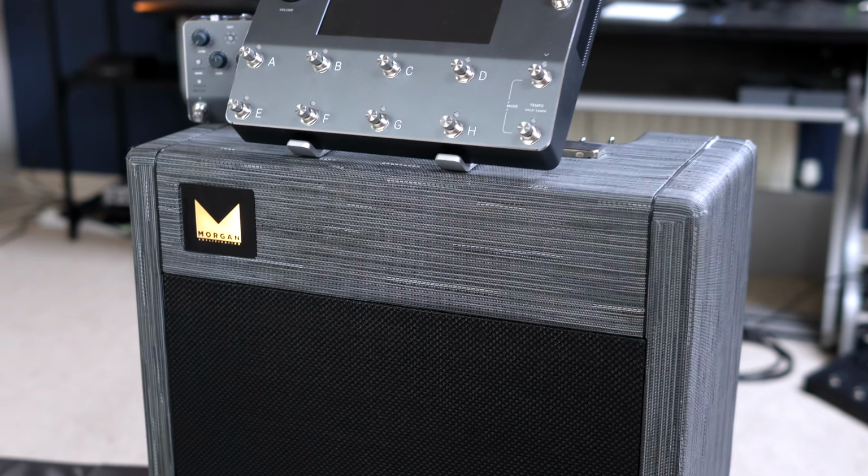Now this is an amp I absolutely adore, and it was the amp that actually first got me interested in the whole edge of breakup, chimey Vox kind of sound.